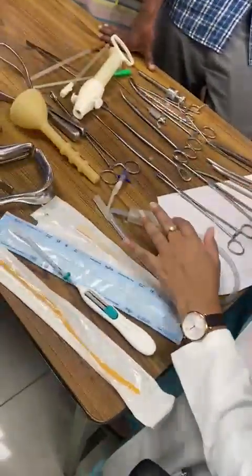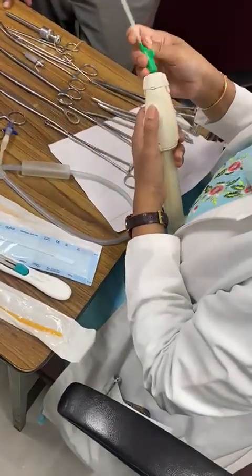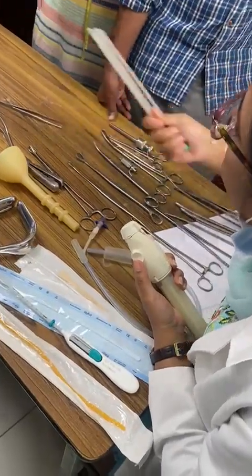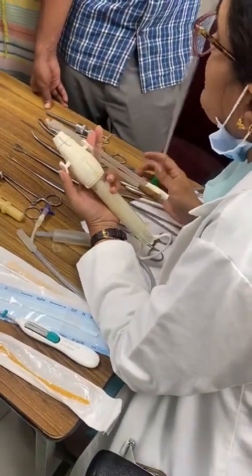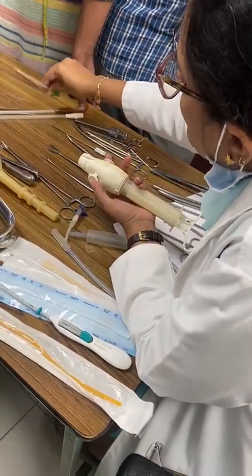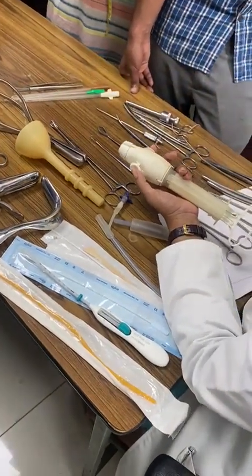Coming to the instruments, this is a manual vacuum aspiration. These are Karman's cannulas, which come in different sizes. Depending on the period of gestation, we take different sizes. The earlier the gestation, the smaller the size we take. Again, suction evacuation, abortion, just the basic procedures you should know.